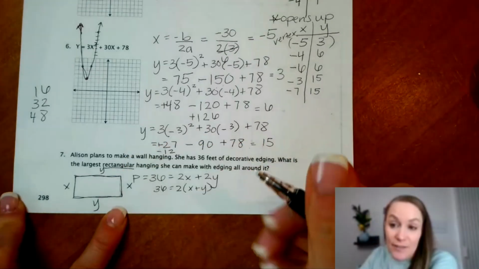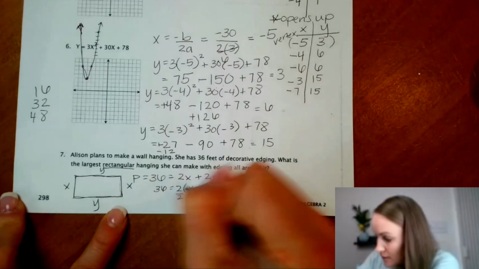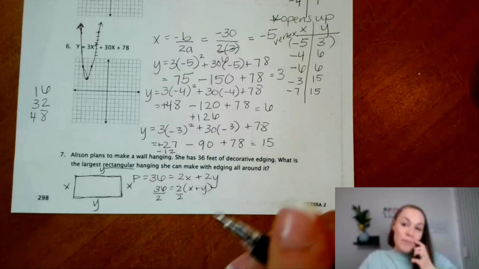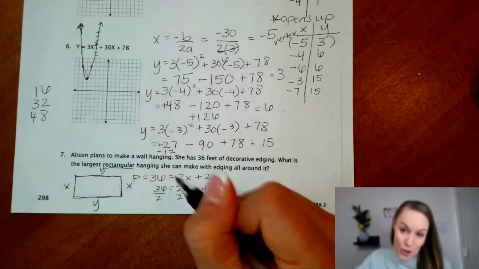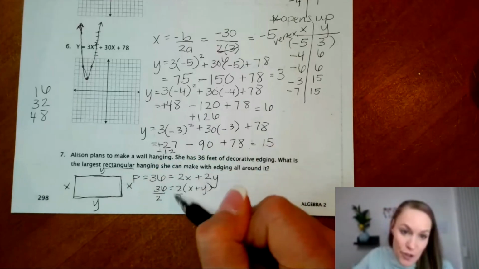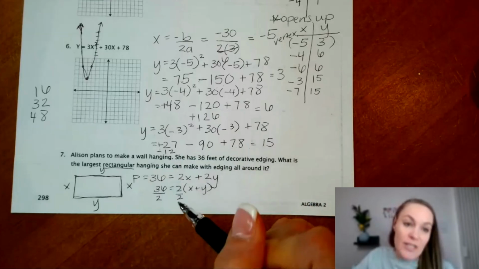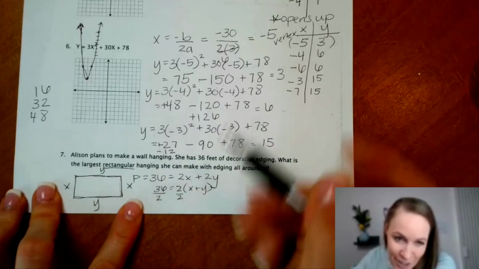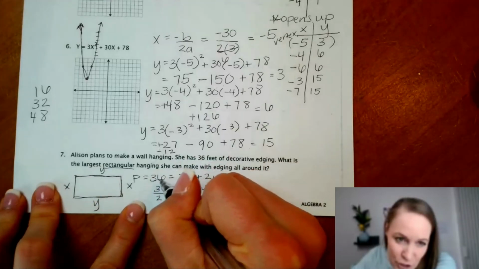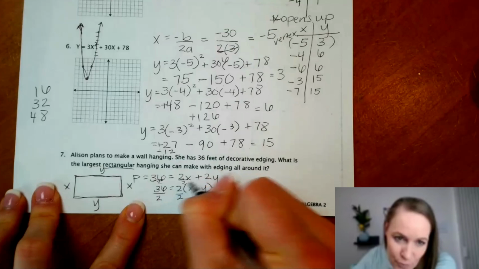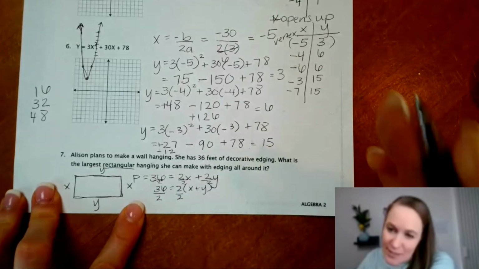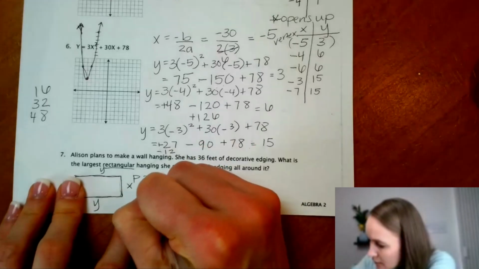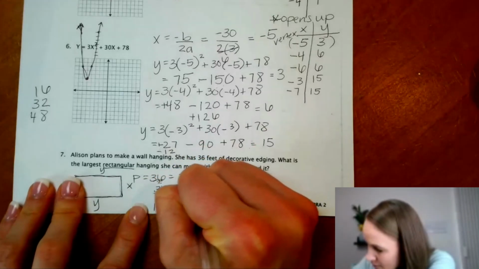And then I can go ahead and divide by 2. So divide by 2 on this side, divide by 2 on this side. And if you're saying, hey, wait a minute, I need to divide by each term, this is now one term because I've factored the 2 out. If you don't really see it there, you could just divide 2 by every single term up here, and it would be the same thing. Okay, so then I have 18 equals X plus Y.